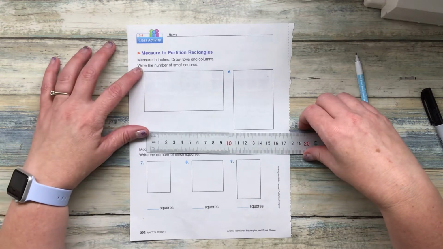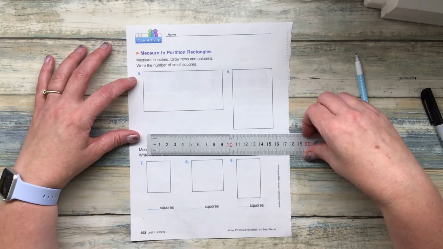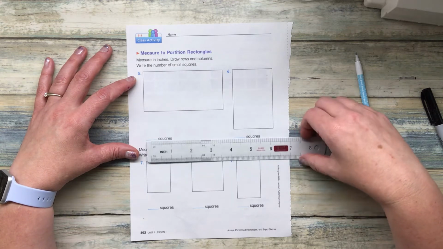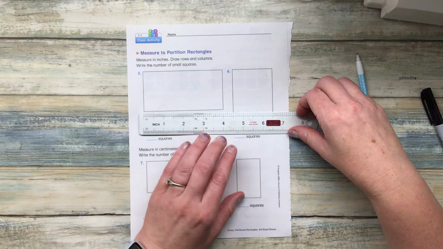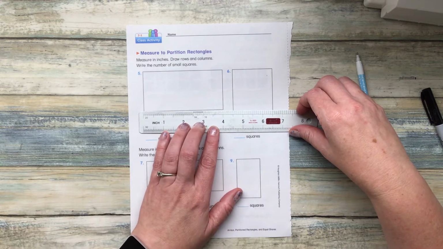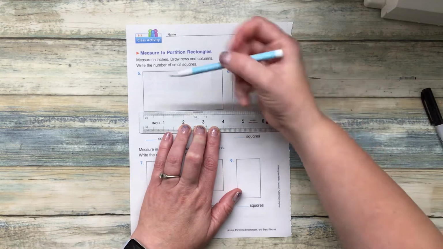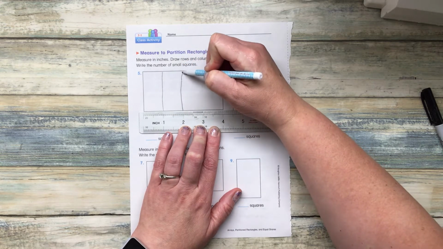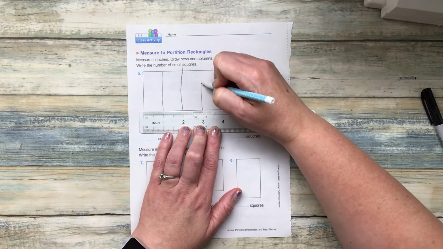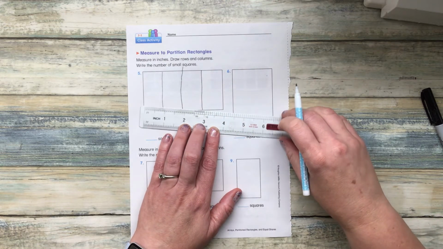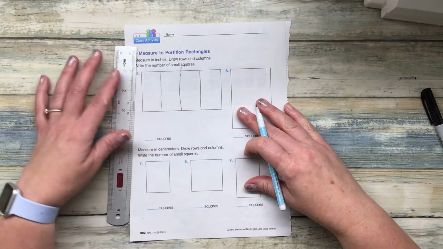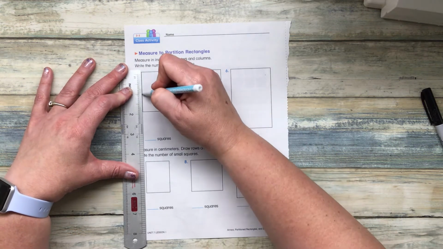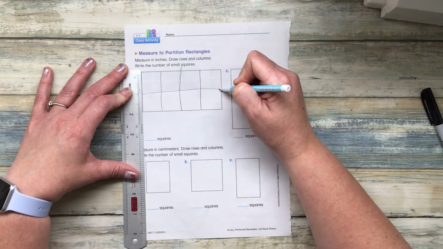All right, it says measure in inches. Draw rows and columns. Write the number of small squares. So right here, I'm going to go ahead and put my ruler here, and going up from the 1, 2, and 3, I'm making my columns. And this way, I'll make my rows. And it looks like we've only got 2 rows. We're going to draw 1 line.